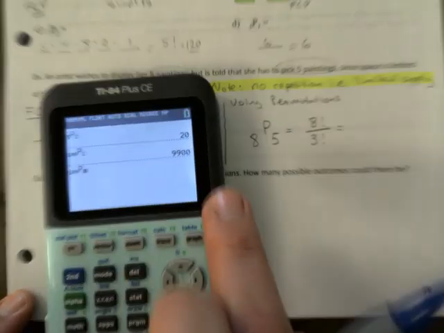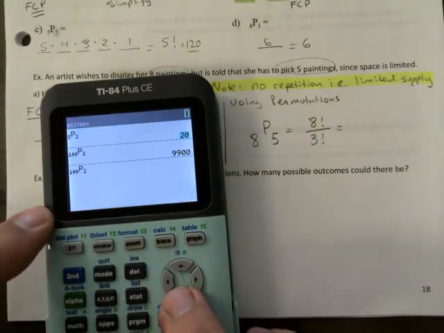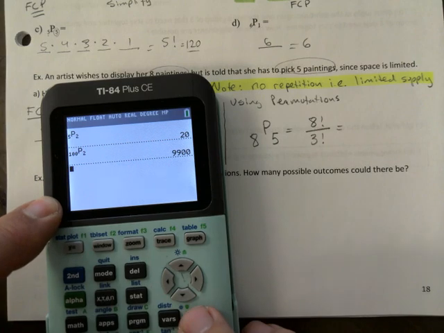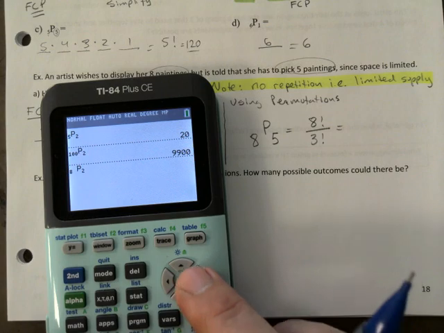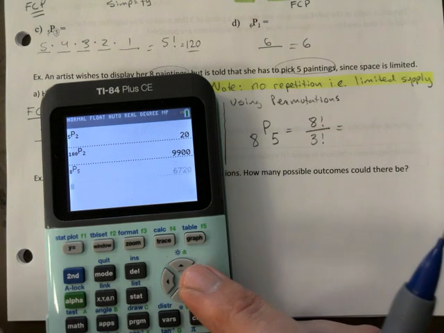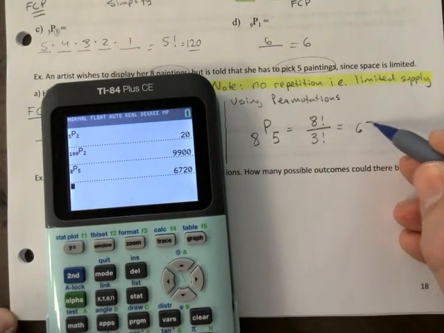Okay, so for this, we just type in, I'm going to copy that one over there. Let me clear this. 8P5, and there you go, 6720.